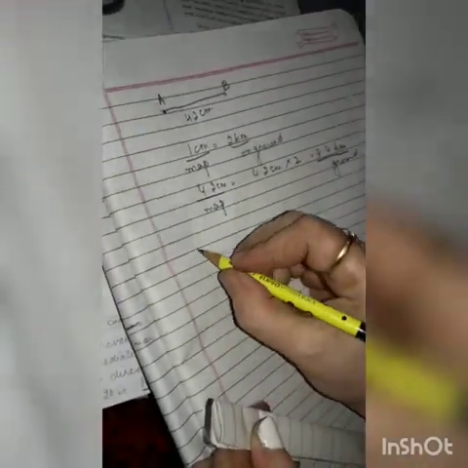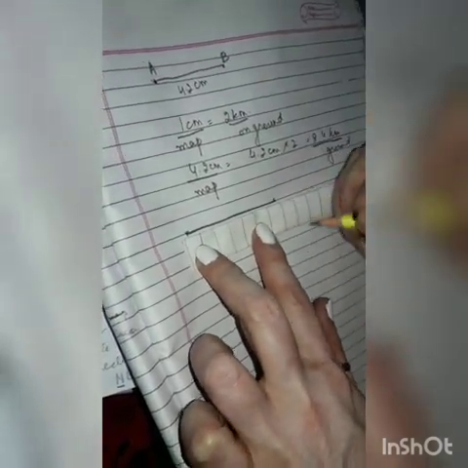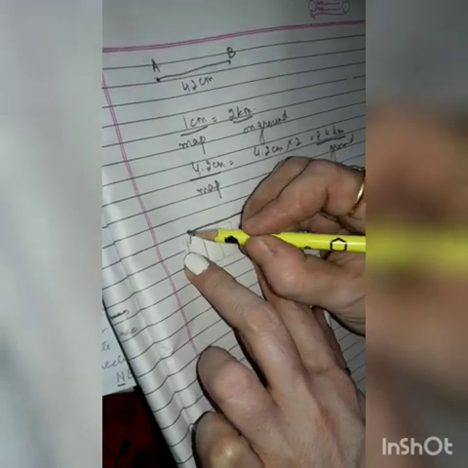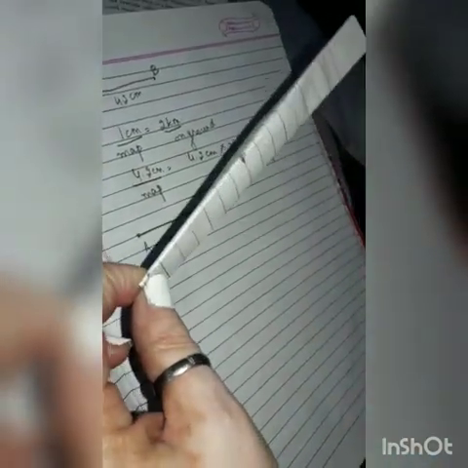Next, distance may be calculated using a linear scale. We take two points, suppose these are the two points given, A and B. Take a strip of paper, place it right, mark it on the sheet of paper and transfer this to the ruler, and see if this is 6 centimeters.